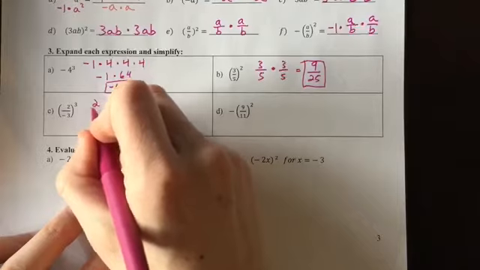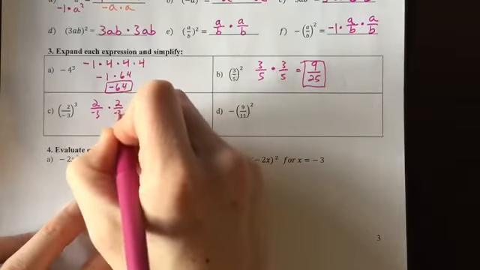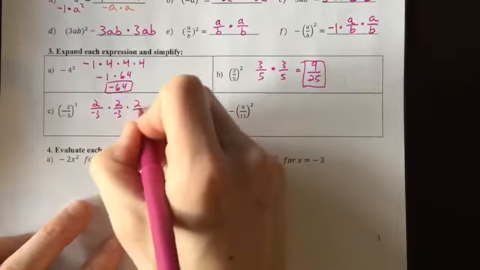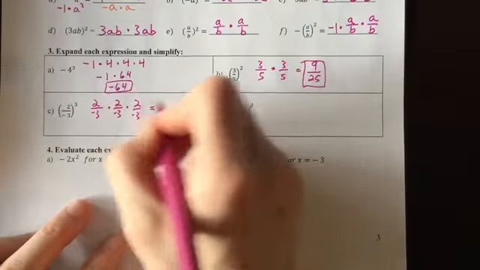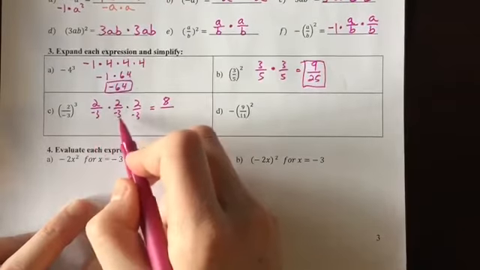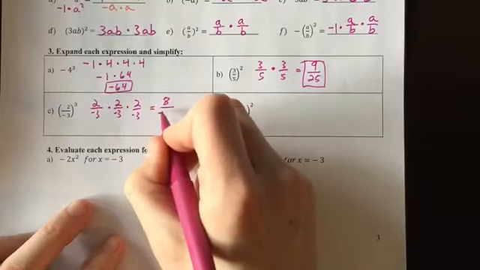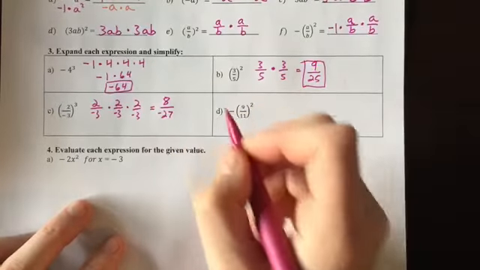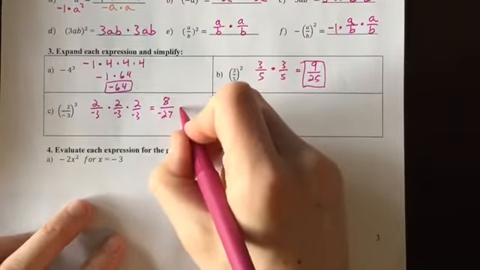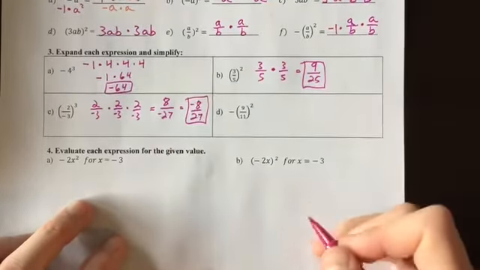We expand that. That's going to be 2 over negative 3 times 2 over negative 3 times 2 over negative 3. Our numerator is going to be 8. Our denominator, negative 3 times negative 3 is positive 9. Times negative 3 is negative 27. So we have 8 over negative 27, or you guys know I always like my negatives up in the numerator.